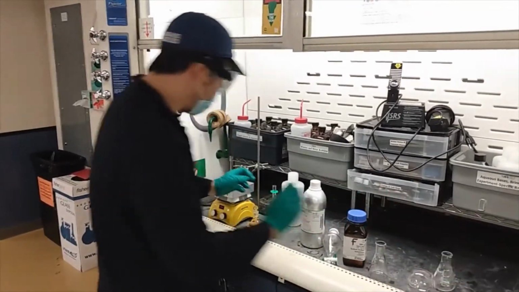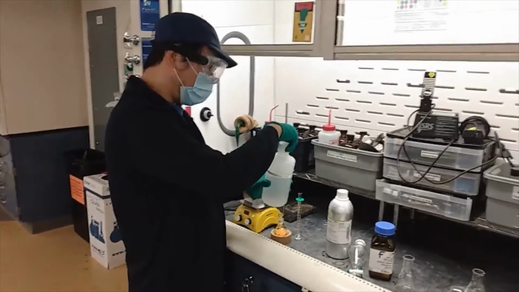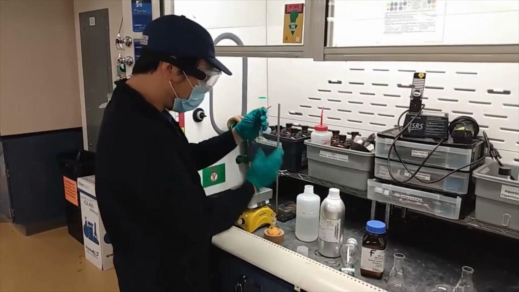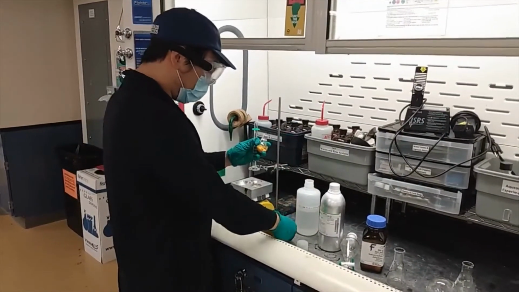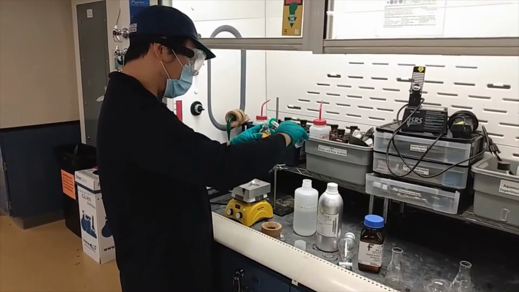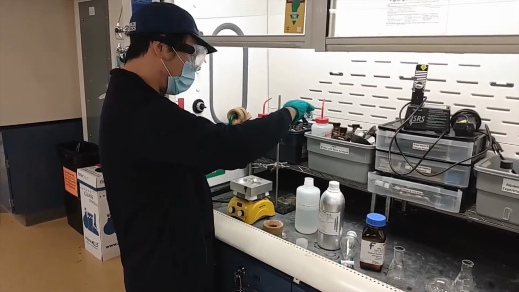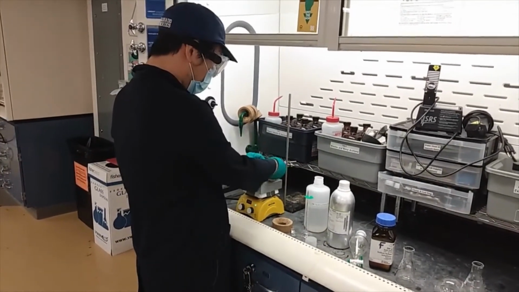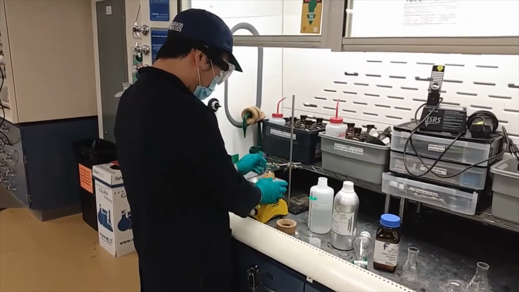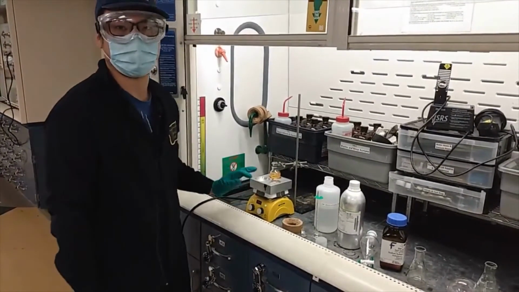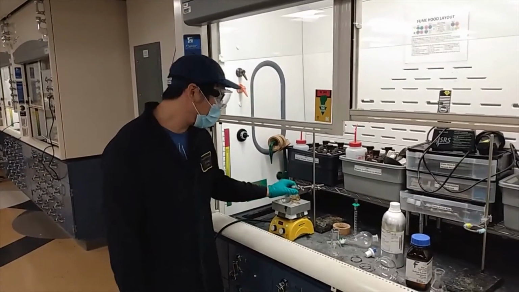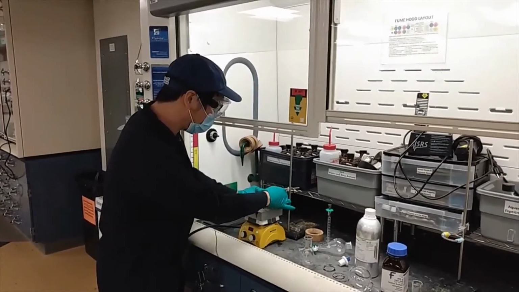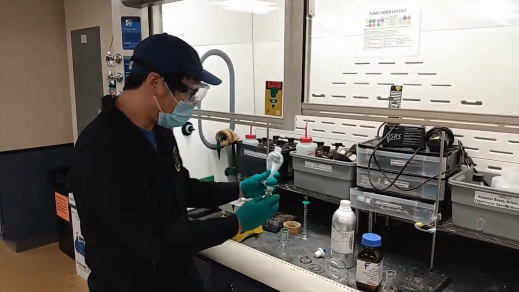So the first step here, we will add 5 ml of 3 molar hydrochloric acid, around 5 ml into the flask. And let it stir for 10 minutes to fully neutralize the sodium hydroxide. Perfect, so we'll just let it stir for 10 minutes. After stirring for 10 minutes, we have the neutralized product here, and we will do the extraction.